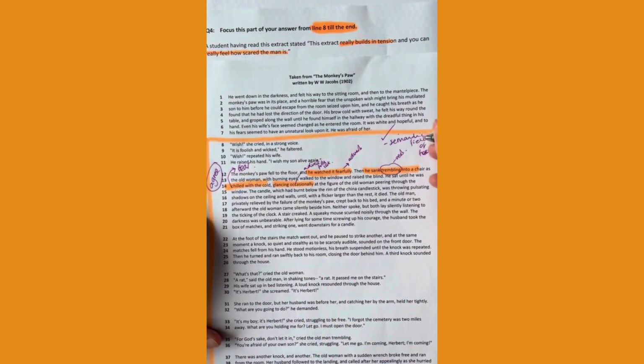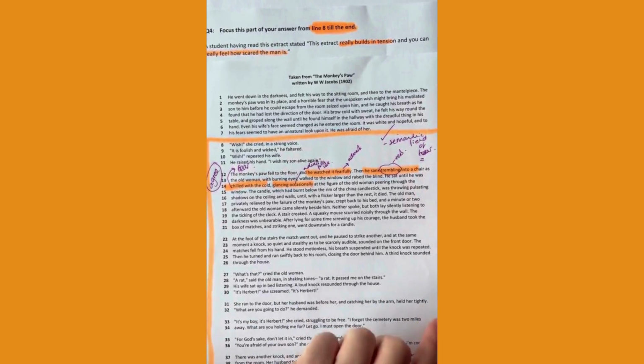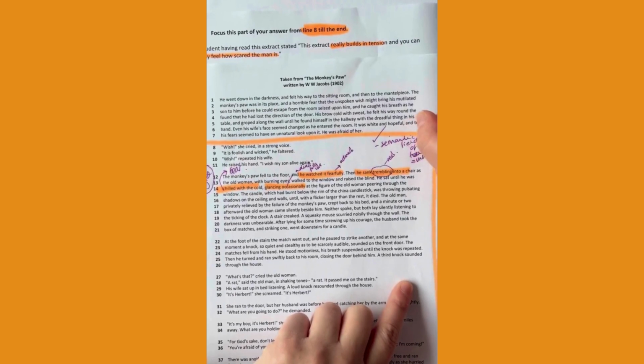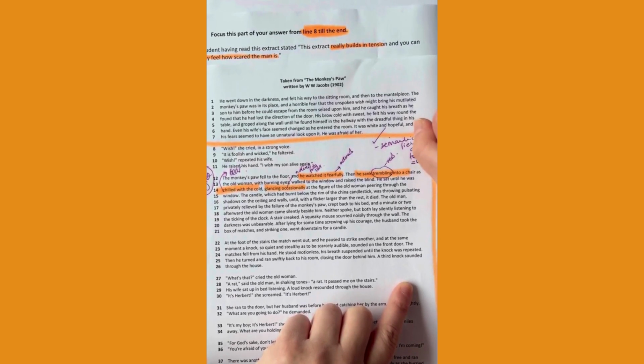So I've said it's a semantic field of fear. Fine. Quite a simple thing to say. But how does that really build tension? Well, the idea is that it builds tension because we're not really aware of what he's afraid of.